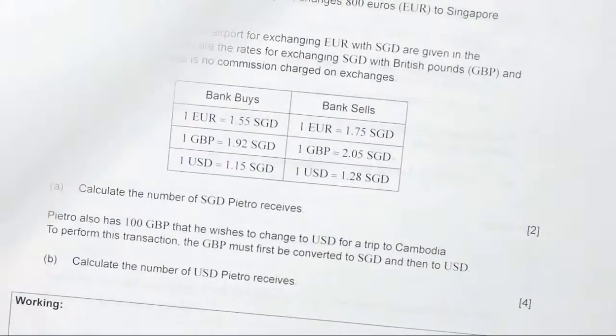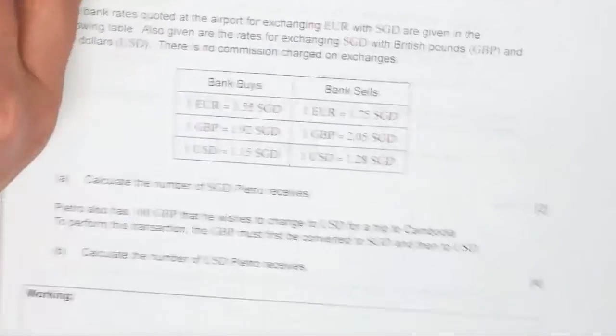Number 6? Yeah, we don't have to go in order, so number 6 is fine. Number 6.